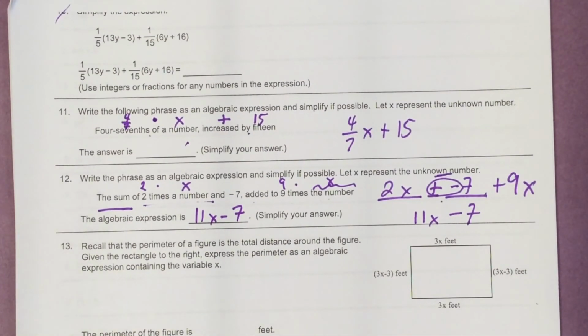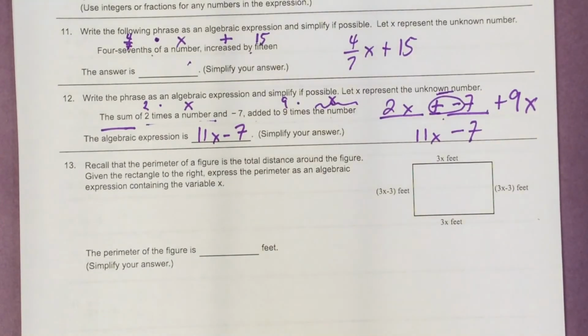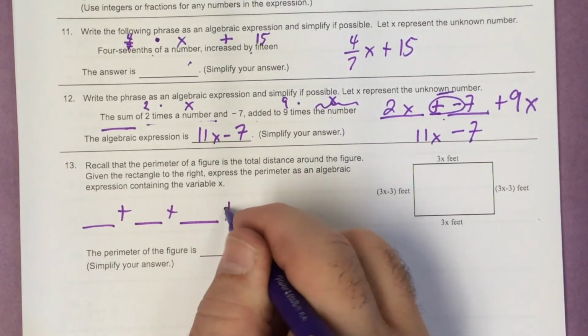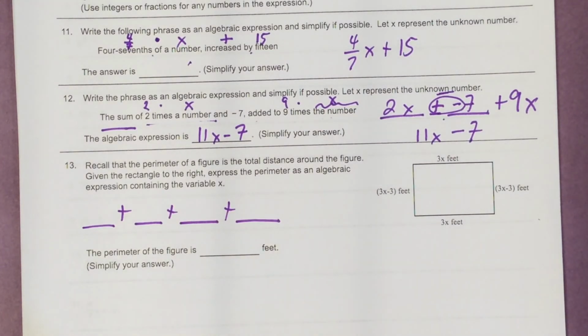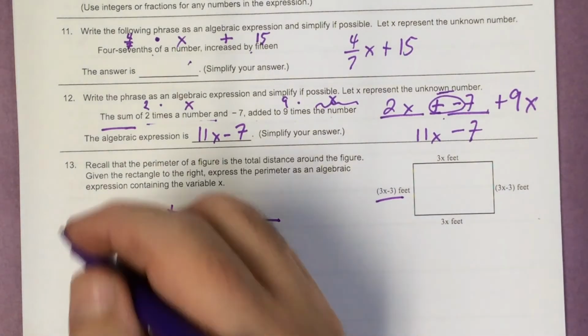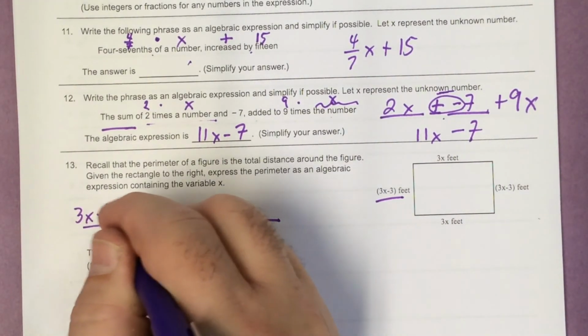Finally, let's go to question 13 now. Let's see what sense we can make out of that. It says, recall that the perimeter of a figure is the total distance around the figure. Given the rectangle to the right, express the perimeter as an algebraic expression containing the variable x. If a perimeter is a total distance around, we're just going to add the 4 sides together. I'll start with the first side, which gives me 3x minus 3.